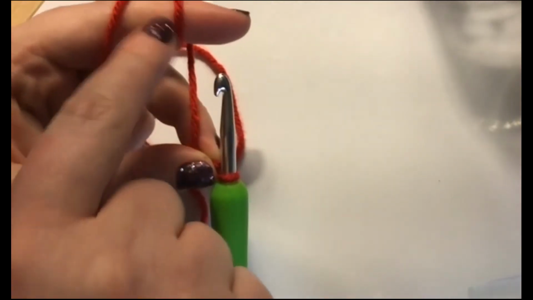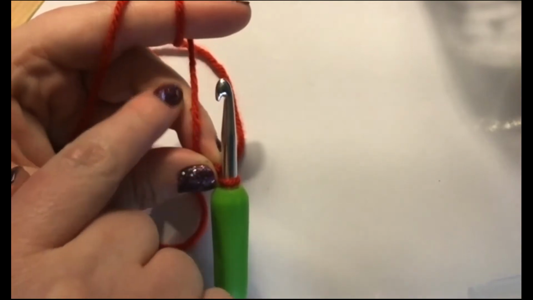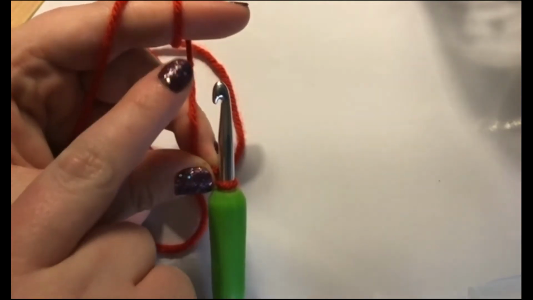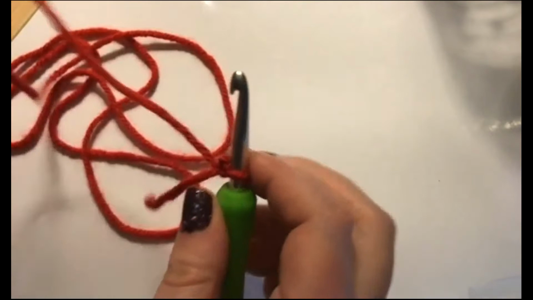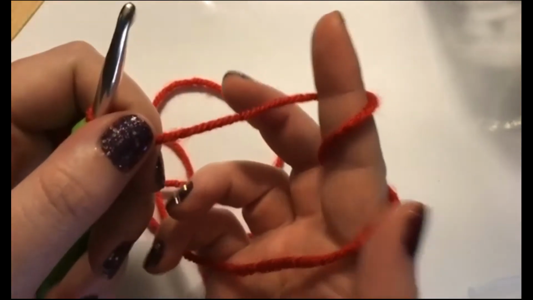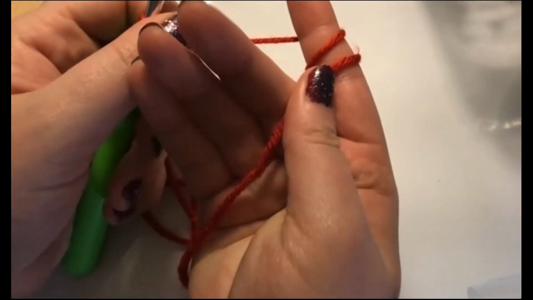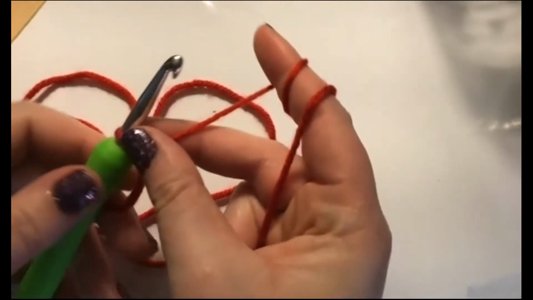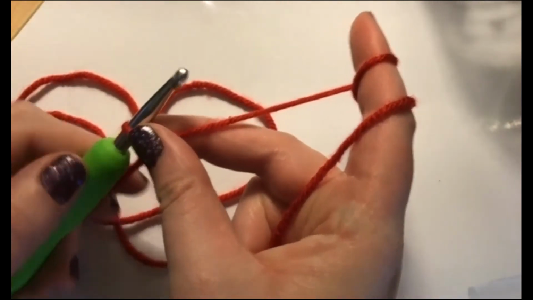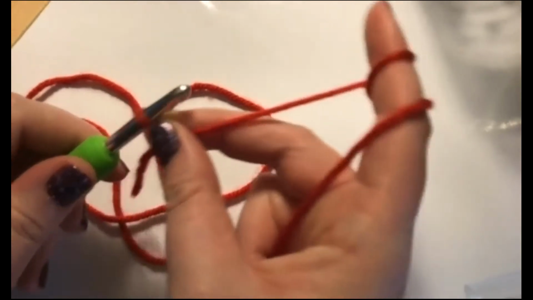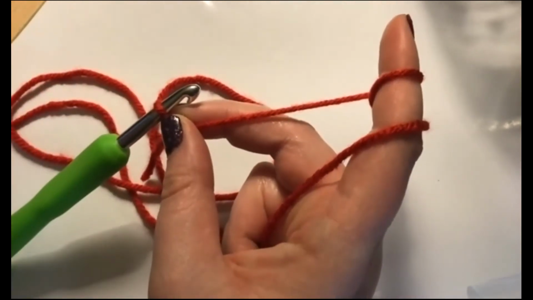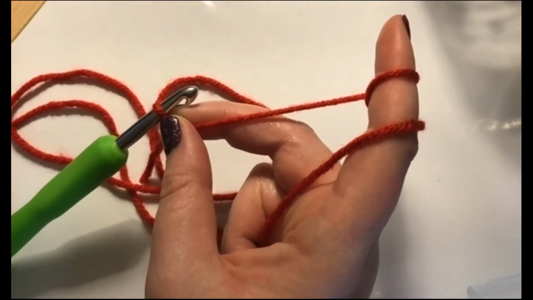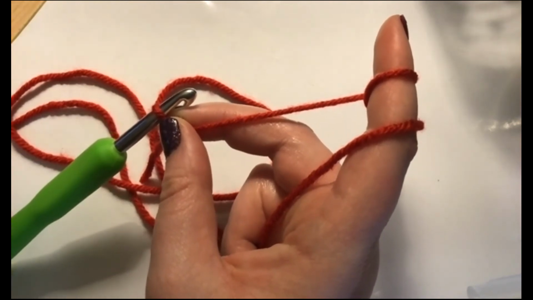So this is your working yarn here that we're going to use to pick up stitches with. So I'll show you with my hand. I wrap it like I just showed you, and I take all my fingers and close them, and then I take my middle finger and thumb and hold onto the knot. So really it's a matter of how you prefer to hold it. There's no right or wrong, as long as you get the job done.